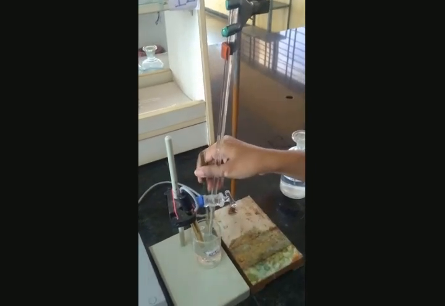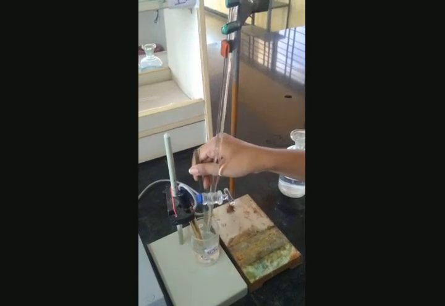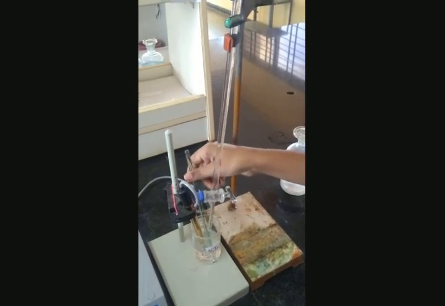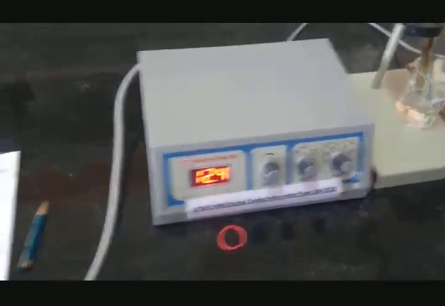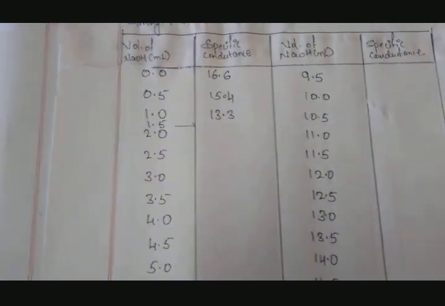Shake the contents thoroughly and note down the conductivity value, that is 13.3 after 1 cc of addition. So 12.4 is the value which is recorded for 1.5 cc.